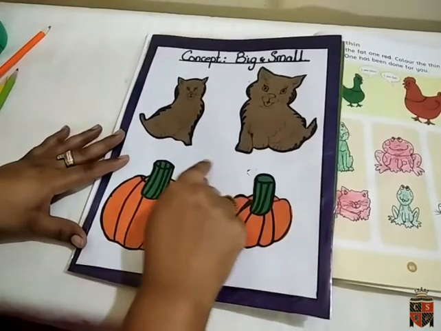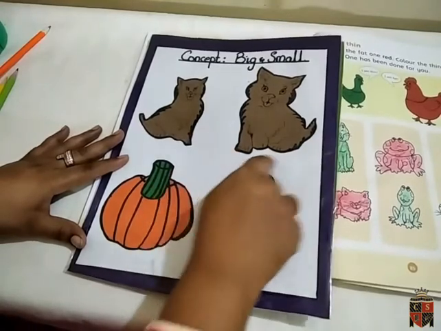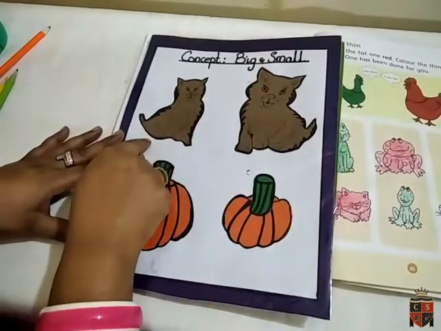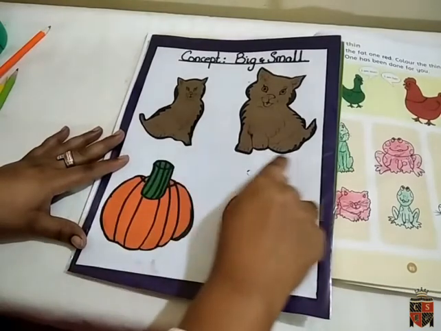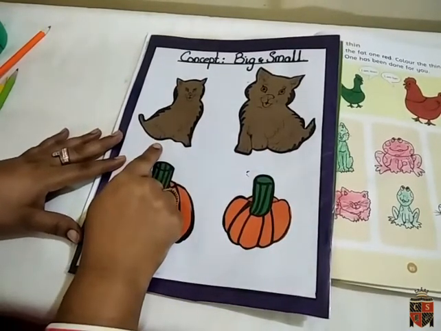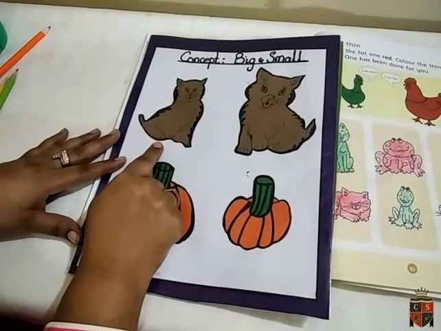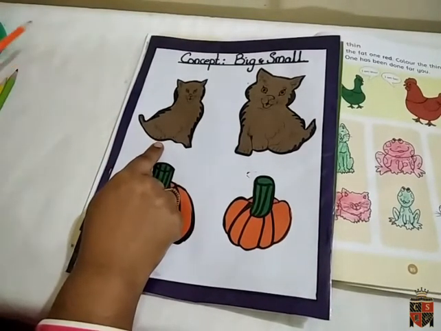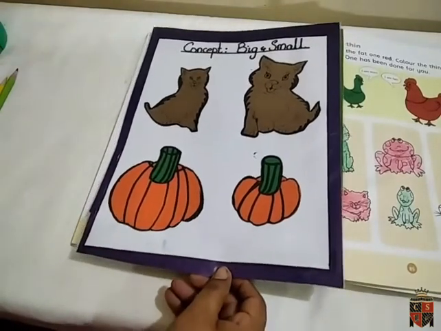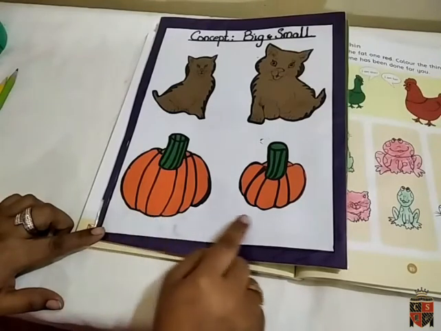This one is the big cat because it looks bigger than this one. So it's a big cat. And this one is a small cat.